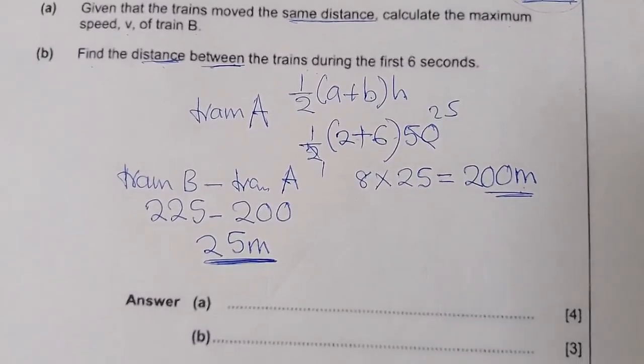Let me give you now the exercise in the group, a question that you are going to practice.